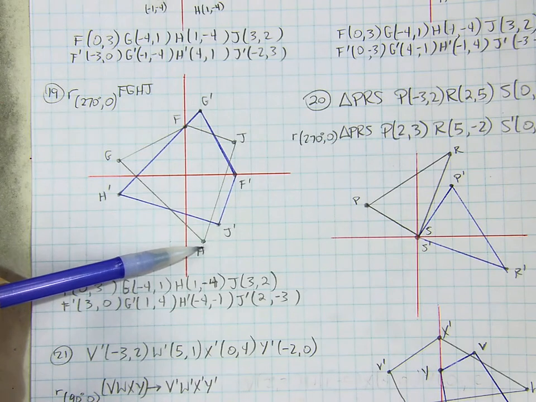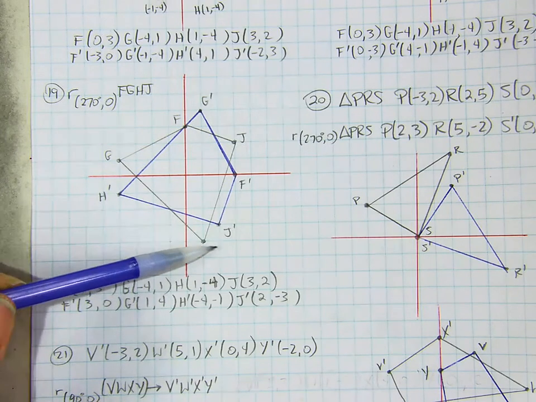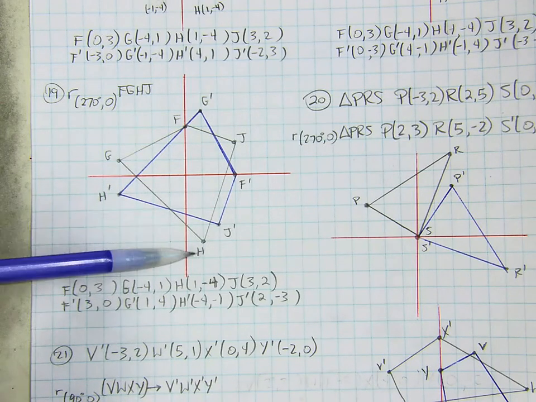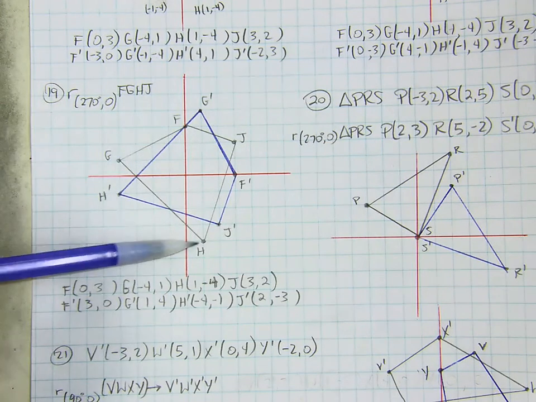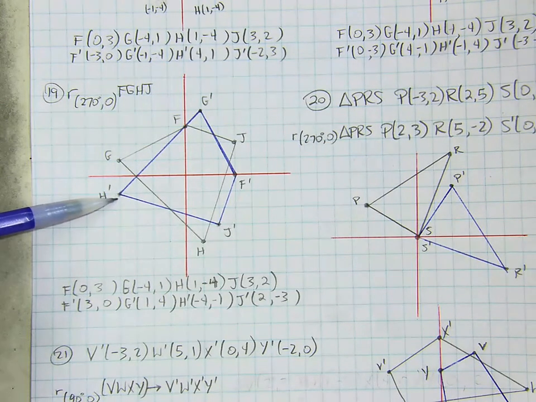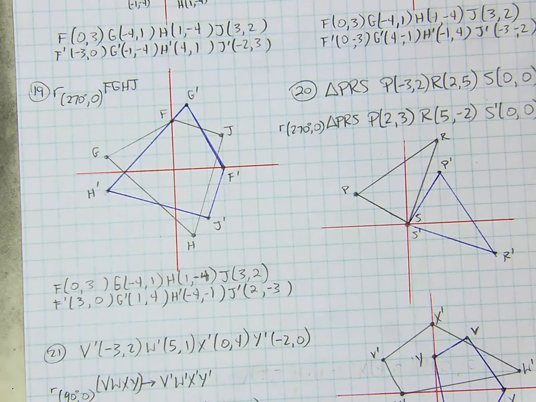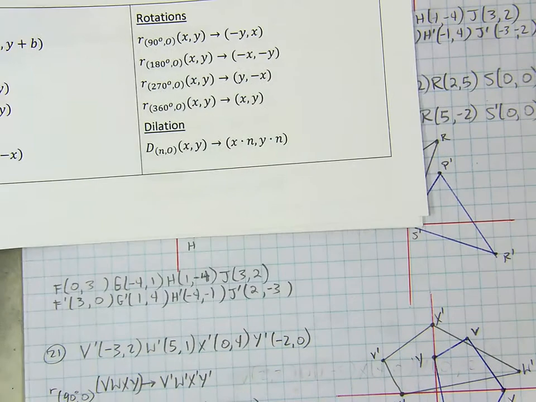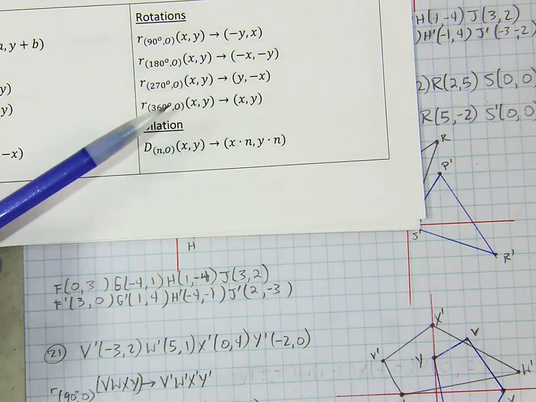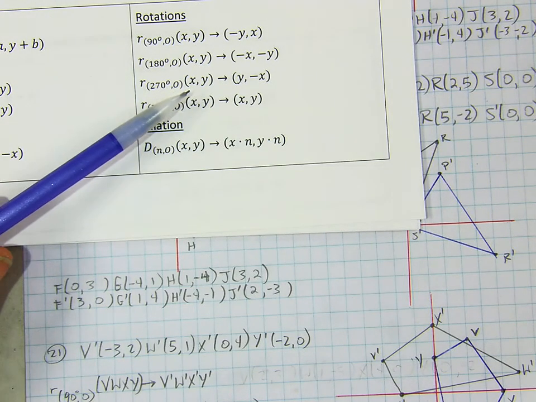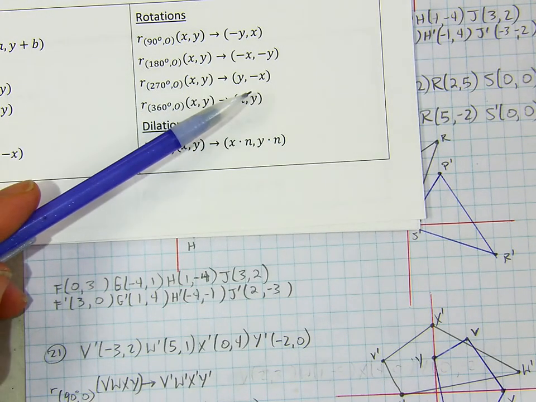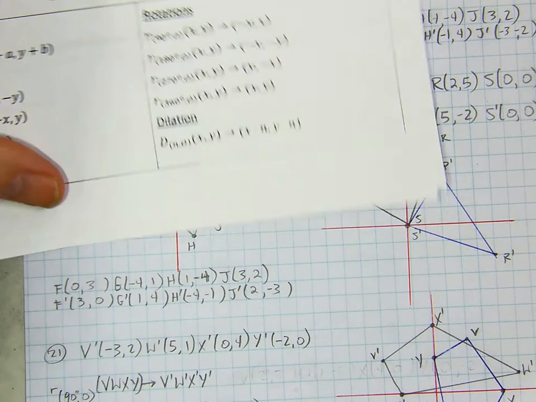H is here, so H goes 270 all the way around here, or negative 90 in that direction, and so on. And then there's my coordinates down here. So what happens with a 270 degree rotation? Well, with a 270 degree rotation, we flip them around and change the sign of the second. So you flip them around, change the sign of the second.